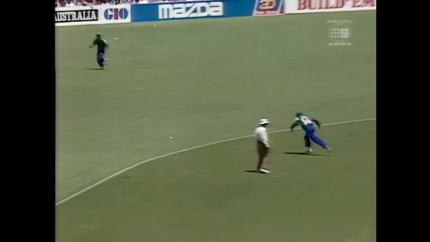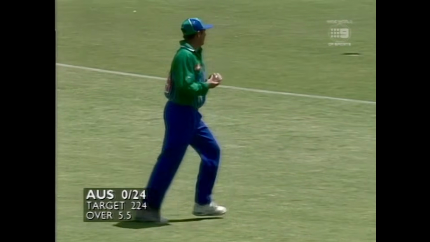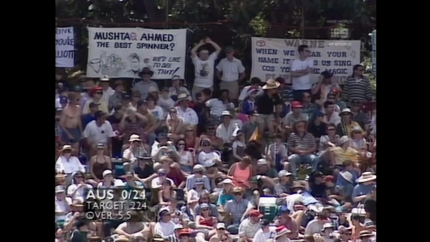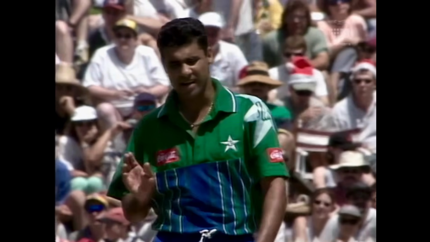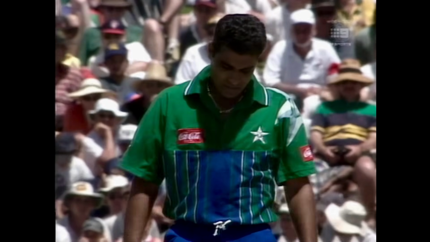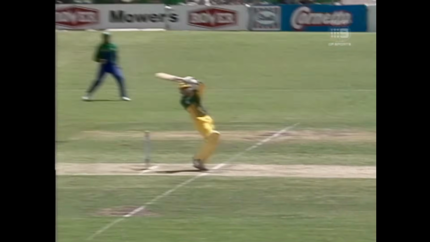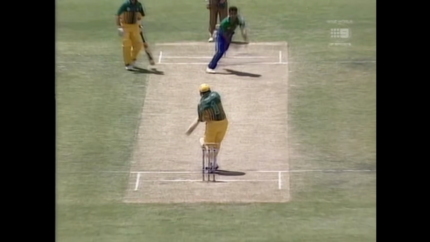And dropped. Afridi in that spot at backward square leg, and Waqar has immediately looked around to his captain. He's not a happy man. Similar chance to the one that Australia put down quite early when the Pakistanis were batting. Similar sort of shot, a bit higher than where it got to Michael Bevan, but at this level those should be taken.